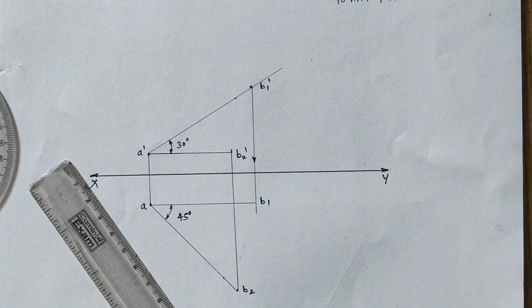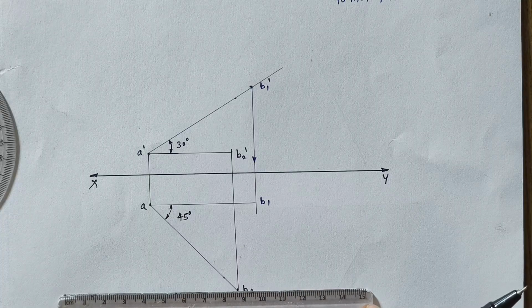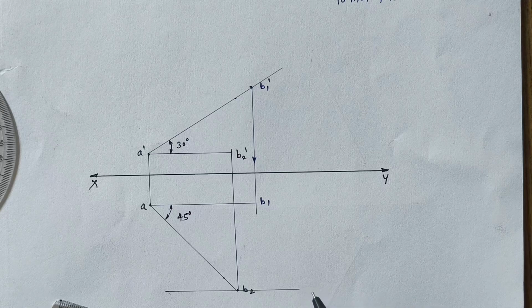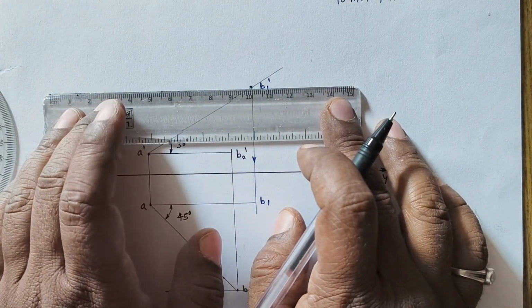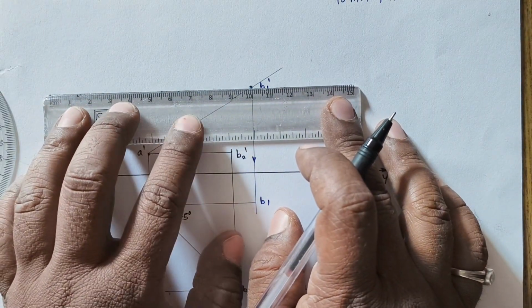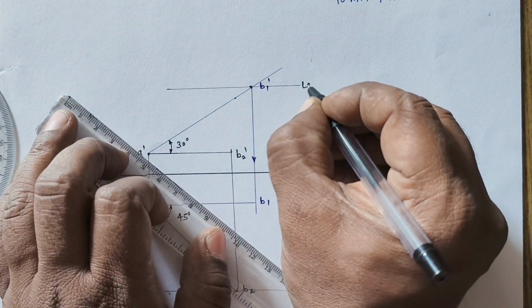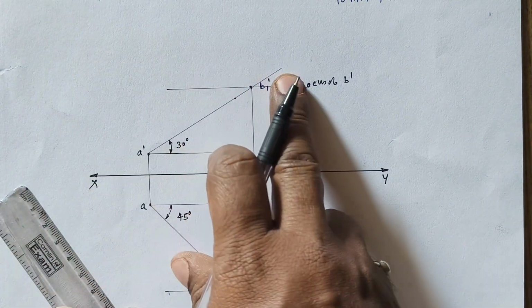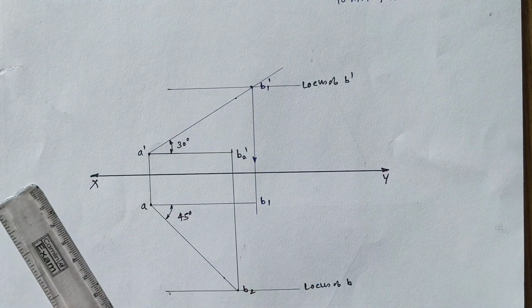After this, we are going to draw the locus line for the B2. This is the locus line for top view. I denote this as the locus of B, that is the locus of top view of the B, and this is the locus of B dash, that is the locus of front view of the B. Somewhere on this locus there will be the front view of the B, and on this locus there will be the top view of the B.